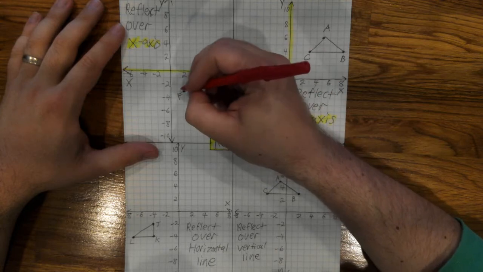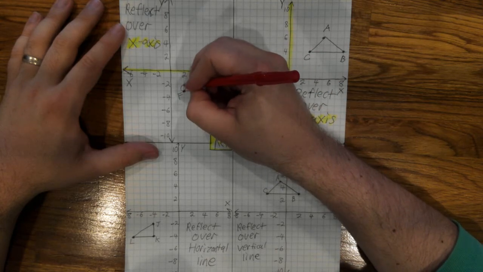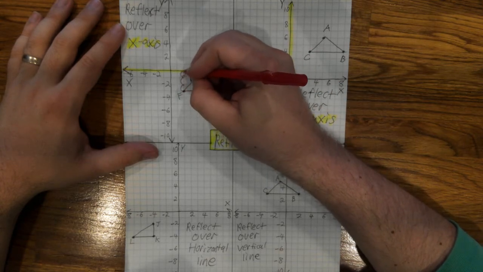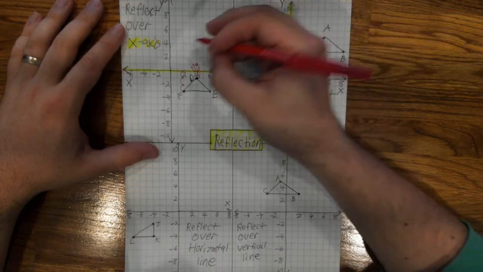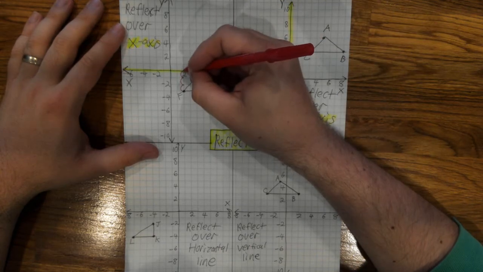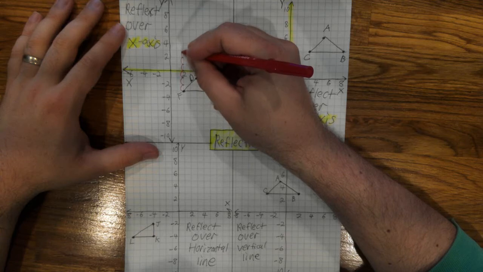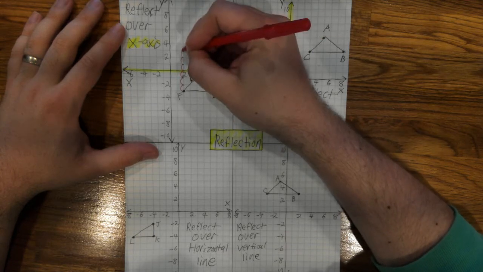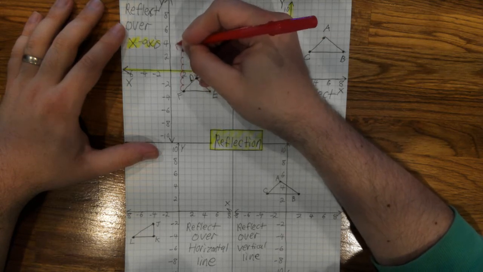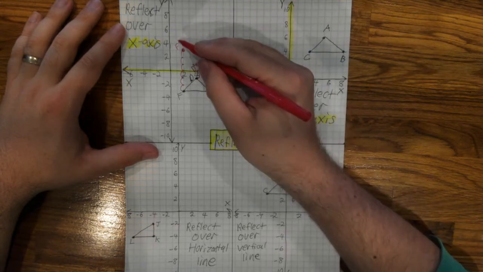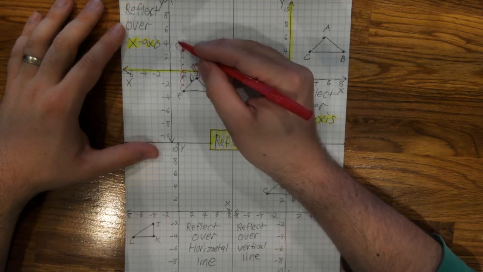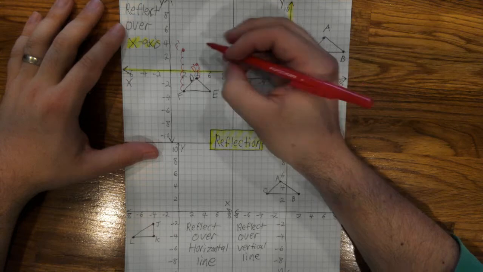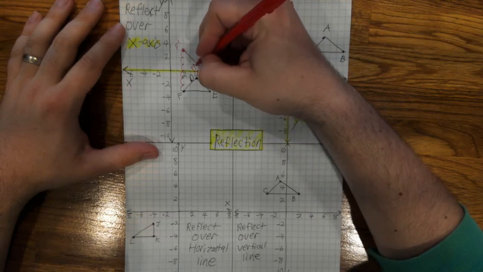Whereas point F here is, let's see, 1, 2, 3 units away from my line of reflection. So I'm going to go 1, 2, 3 on the other side. And that's point F. Again, I put an apostrophe there, so this is F prime. All right, so I got one side of my triangle here.